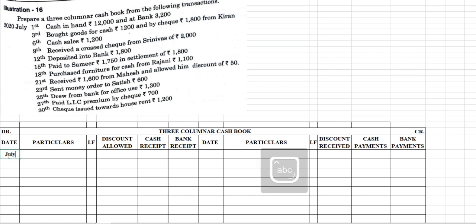That is in July 2020. Okay. On 1st July, cash in hand, to balance brought down.